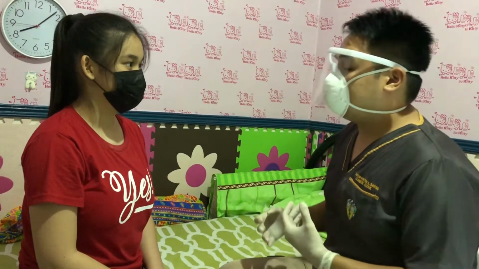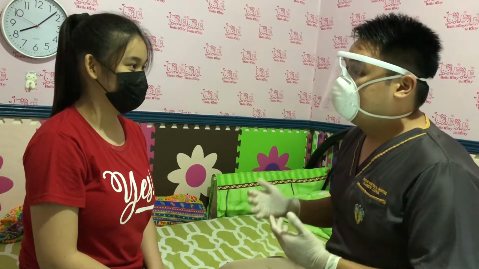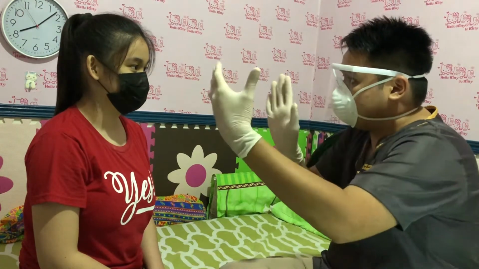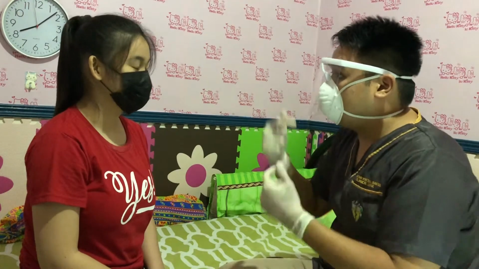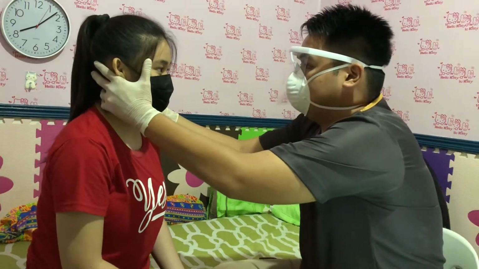Sit at the same level with the patient. Explain the procedure and ask the patient for consent. Ask the patient to look at the examiner's nose. Then the examiner will twist the patient's head in a quick motion from side to side and observe whether the eyes are performing correctional saccades.